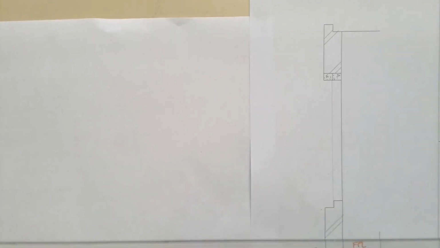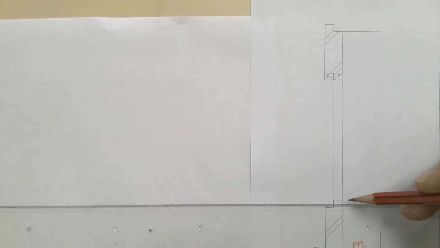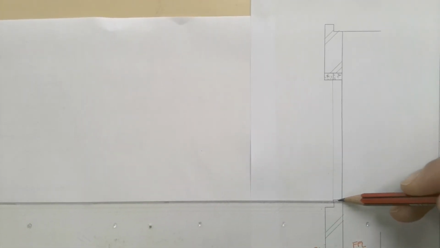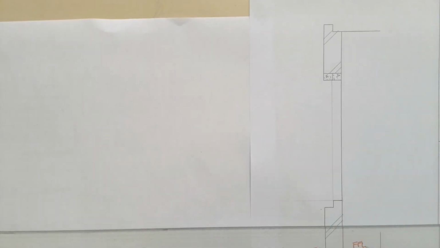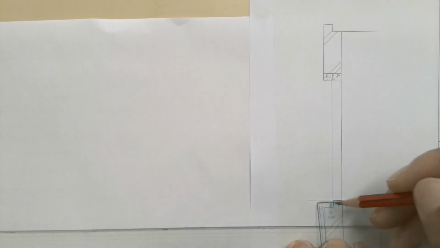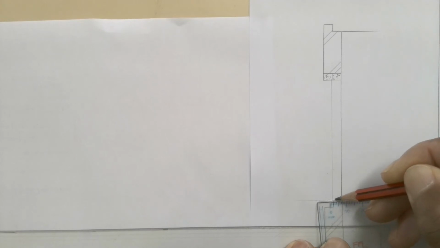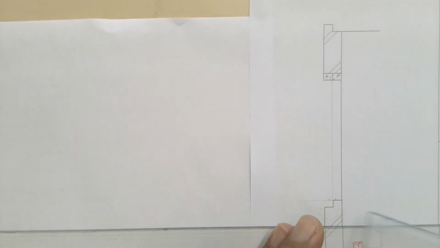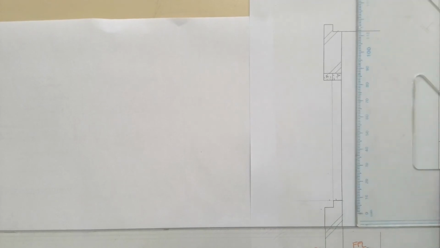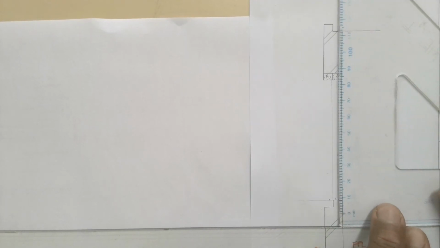In my assumption, it should not be more than 5 millimeters, so I'll keep it at 4 millimeters. I'm going to measure 4, which means 2 on either side. That's the first 2, and that's another one. So I will then construct vertical lines.